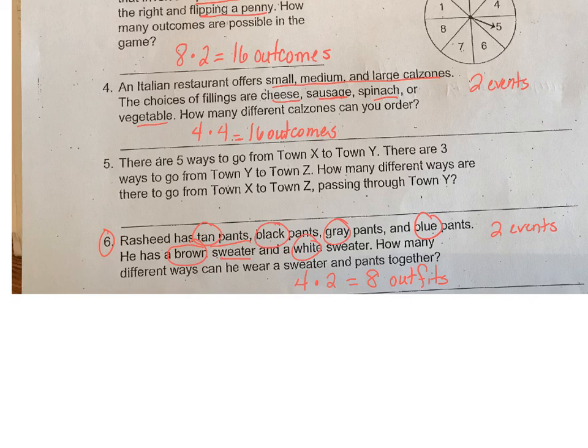And one last thing. Wanted to ask you, what did the acorn say when it grew up? What did the acorn say when it grew up? Gee, I'm a tree. Geometry, and gee, I'm a tree.